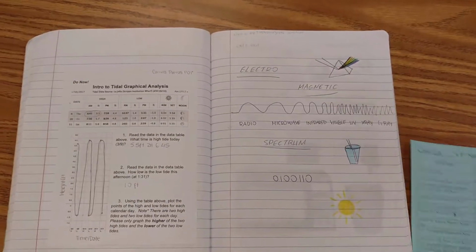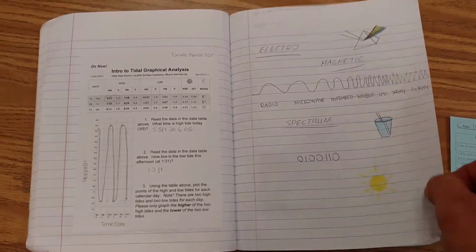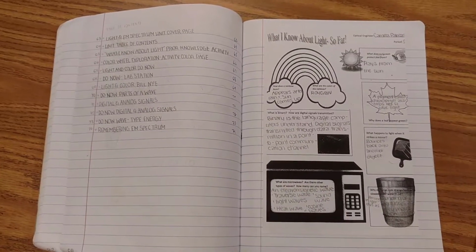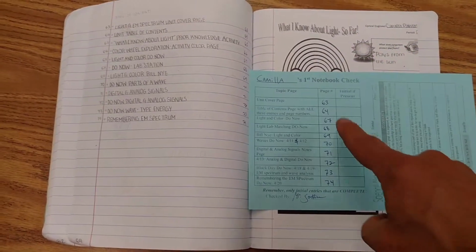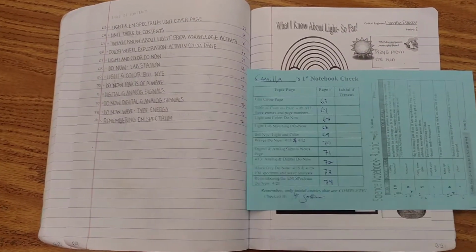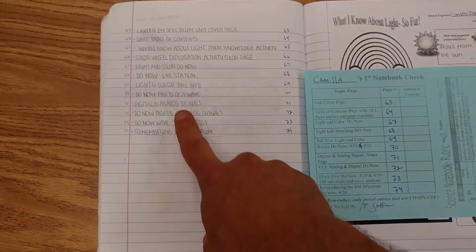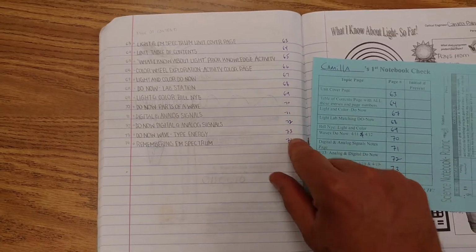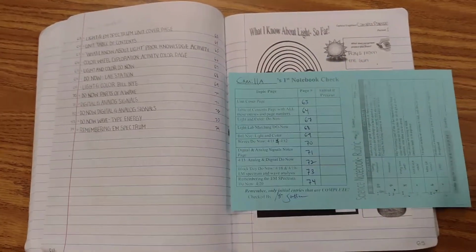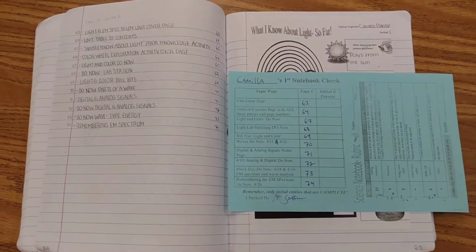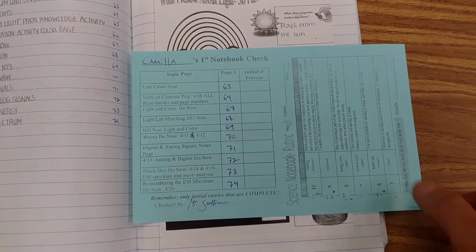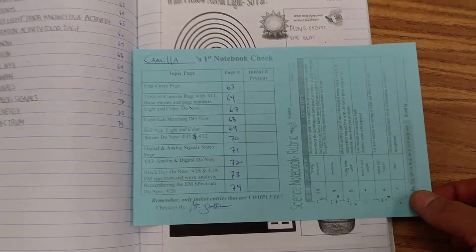So we're going to start with this unit cover page. The next entry that you should have should be the table of contents that has, at the very bare minimum, all of the entries that are listed here on the notebook check form. On the left-hand side, we put the titles of the entries, and on the right-hand side, we put the page numbers where those things are going to be found. And remember, on notebook check day, you need to come with this 100% ready to go, and this blue paper is going to get glued into the inside front cover of your notebook.